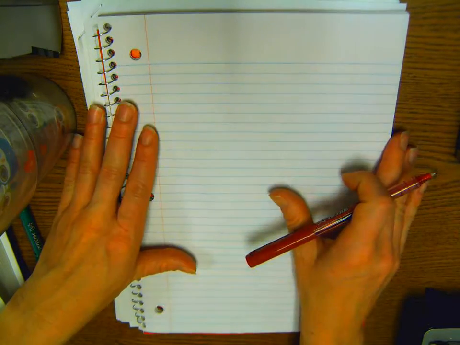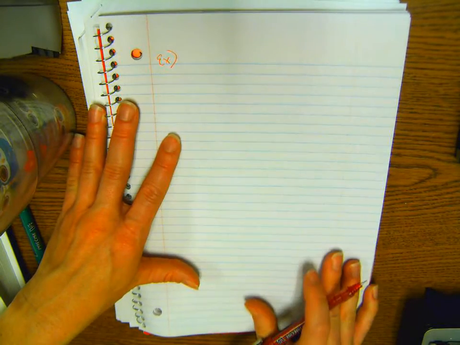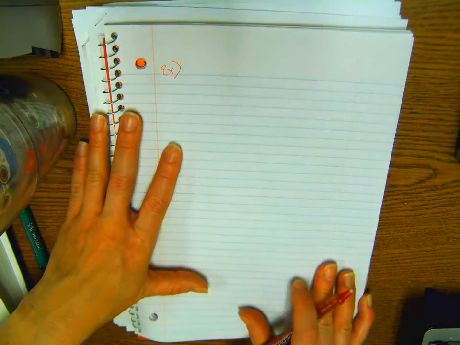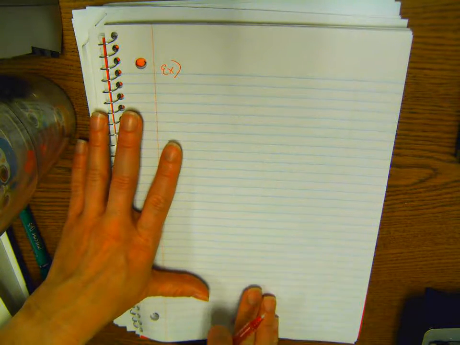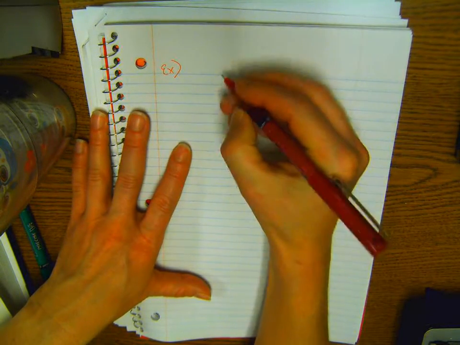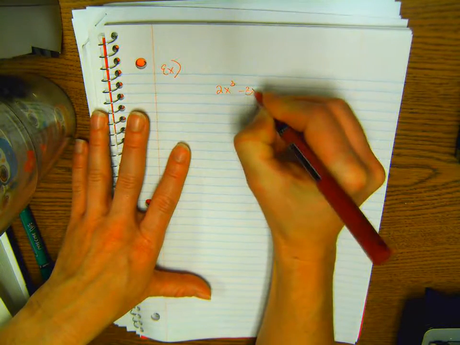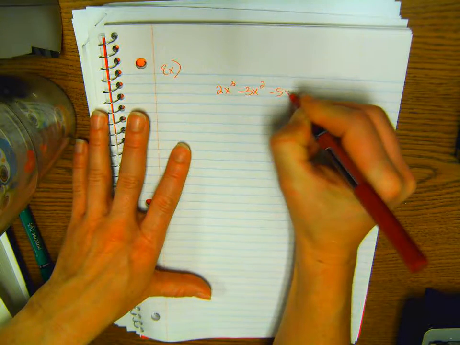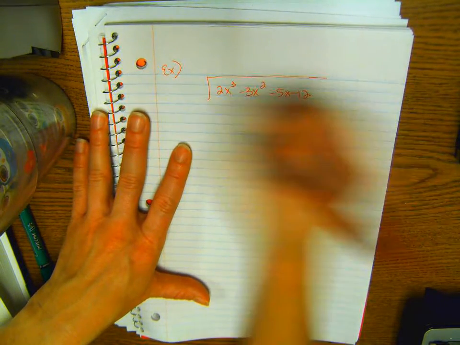So I'm going to give you an example, and I'm going to show you how it would be set up with long division and then synthetic. So if I said, let's take 2x cubed minus 3x squared minus 5x minus 12, and we're going to divide by x minus 3.